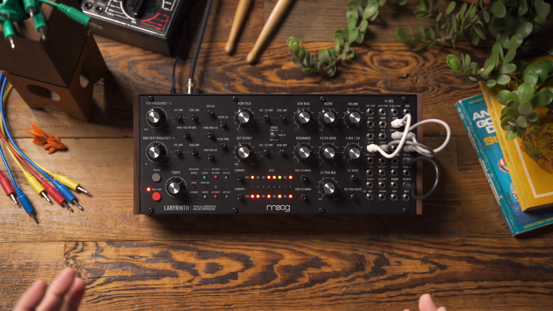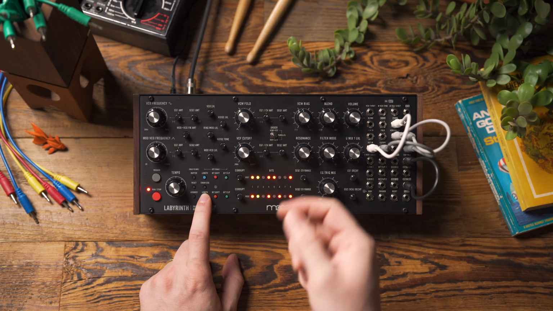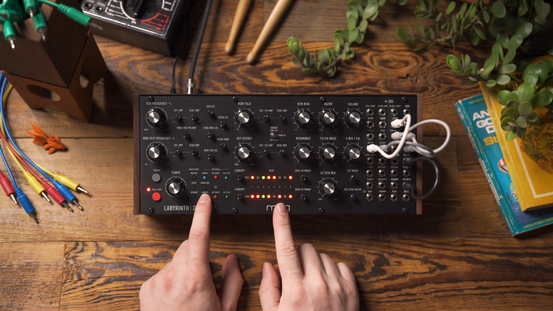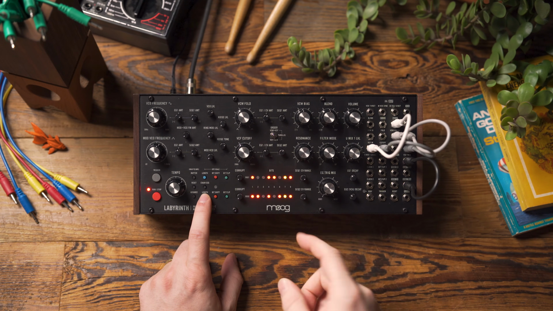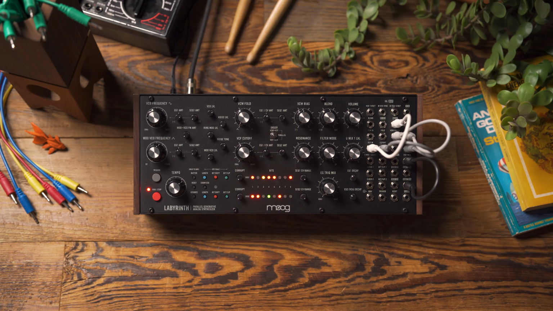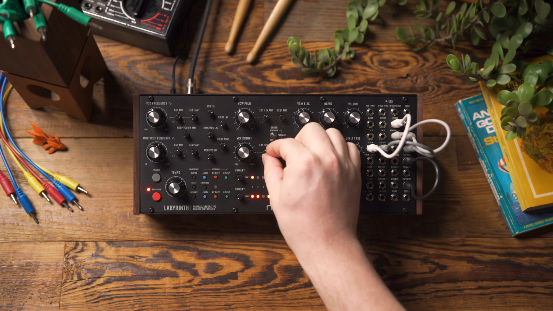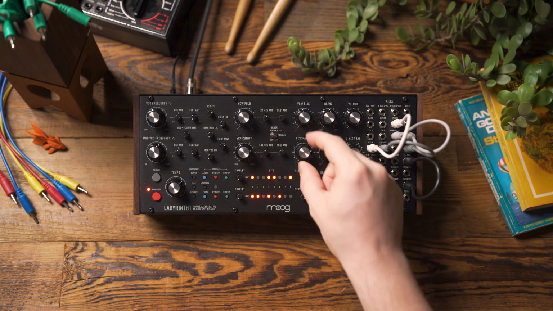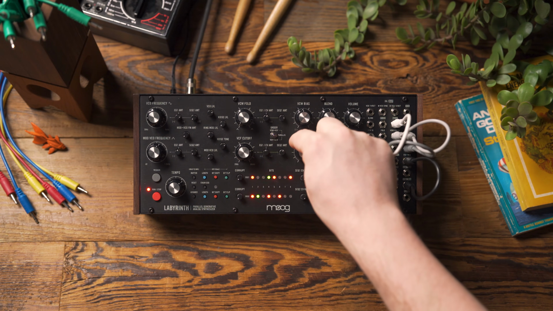And now the other thing that I can explore is adjusting the length of each pattern independently. So I'm going to make the second sequence 7 steps so that I start getting a polymetric relationship between sequencer 1 and sequencer 2. And I'm going to turn the resonance on the noise up so that I start hearing a little bit more pitch.